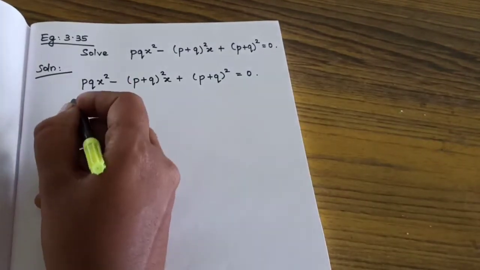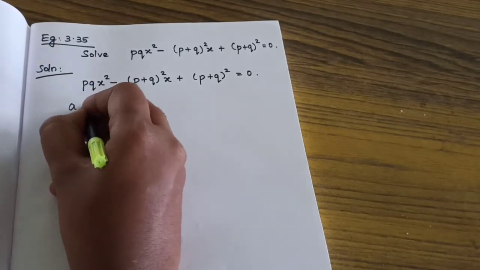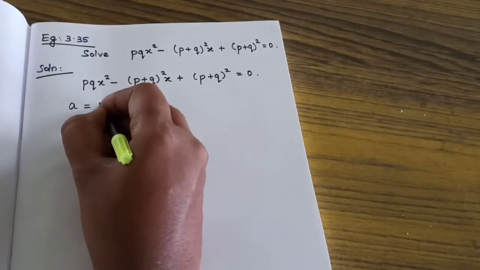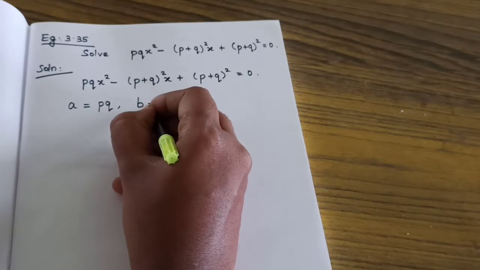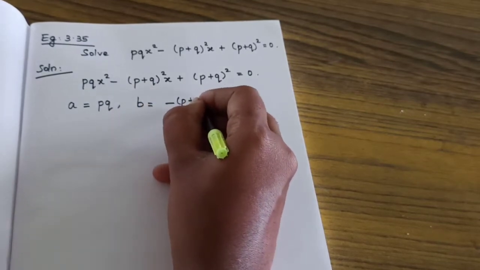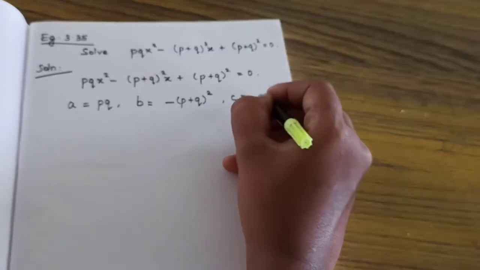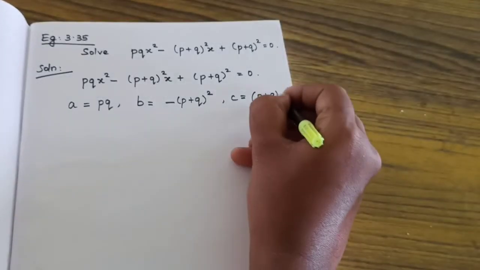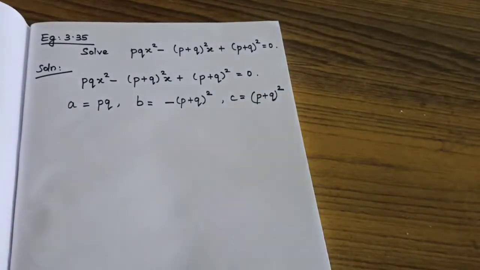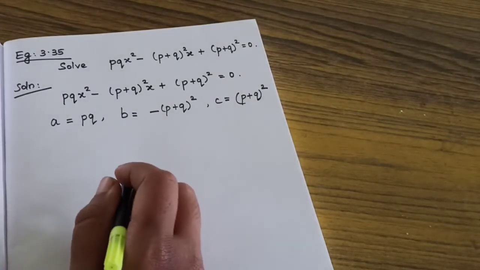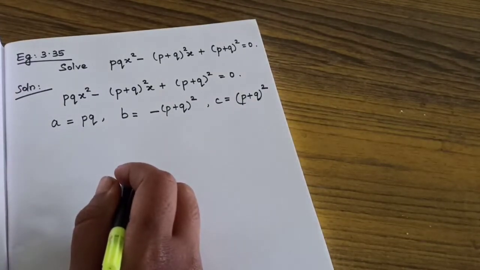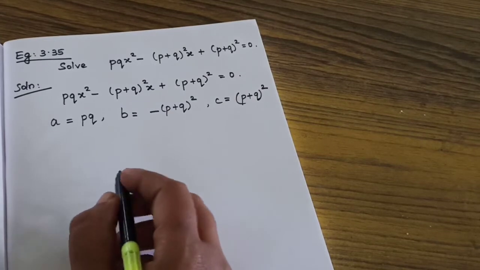So we can write a, b, c. So a is equal to the coefficient of x square, pq. Then b is equal to minus p plus q the whole square. Then c is equal to the constant term, p plus q the whole square. Okay. Then this one we need to solve by quadratic formula. Yes, we can use the quadratic formula to solve this.